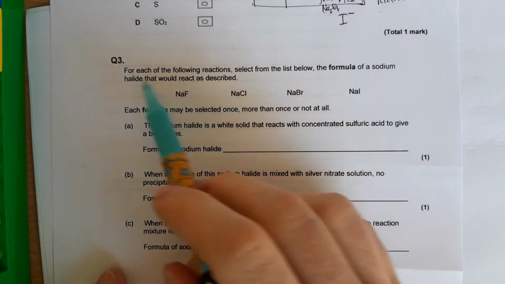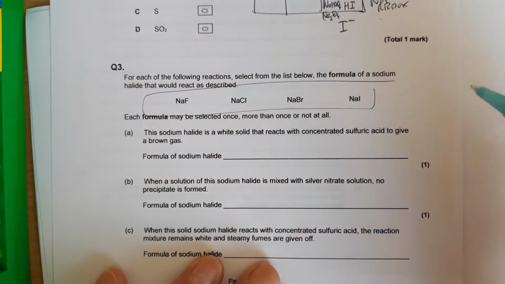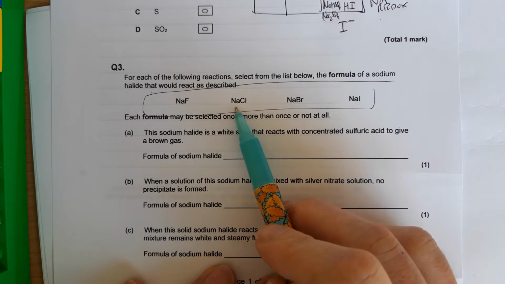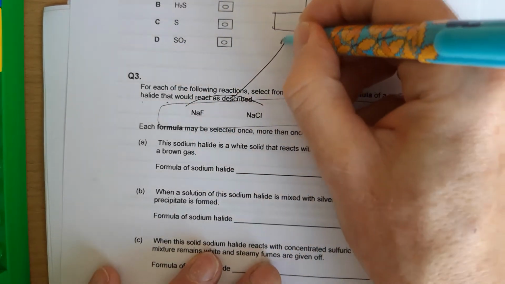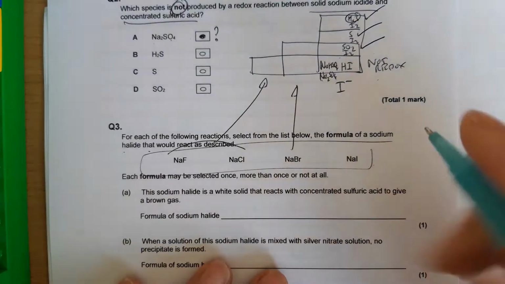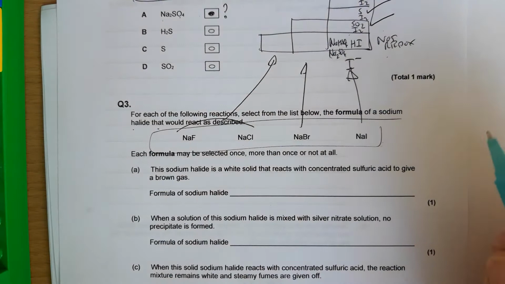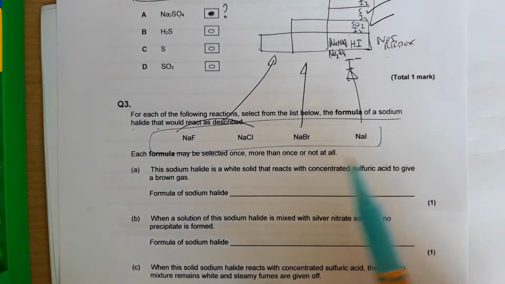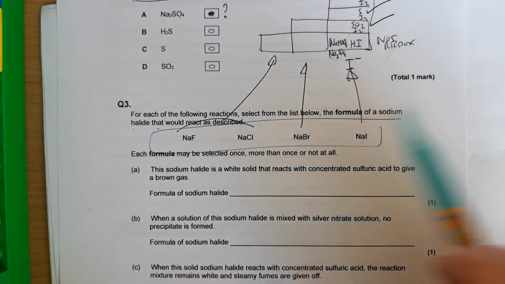So for each of the following reactions, select from the list below the formula of a sodium halide that would react as described. So you've got NaF, NaCl, NaBr, and NaI, which fit into the diagram above, like that. Notice on all of these equations that I write, the Na just becomes a spectator ion. I can ignore the sodium. Each formula may be selected once, more than once, or not at all.